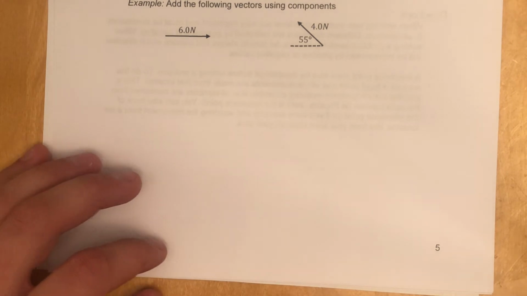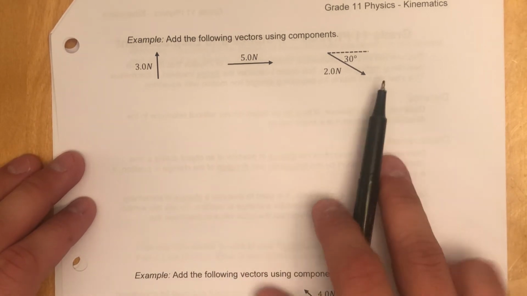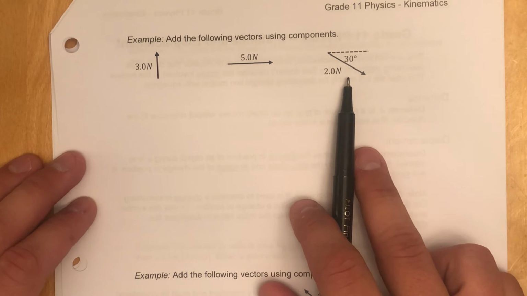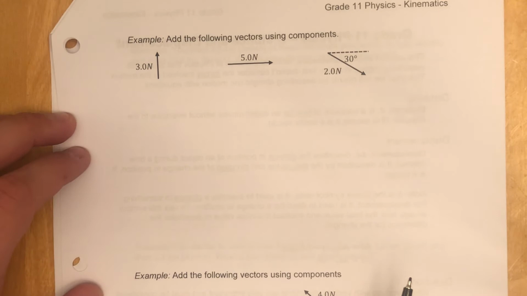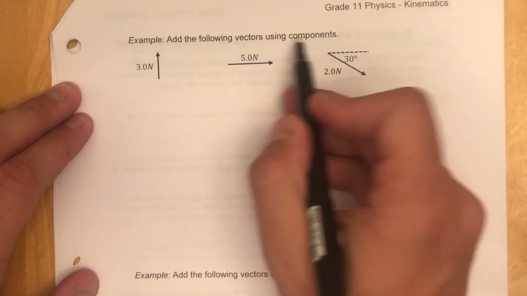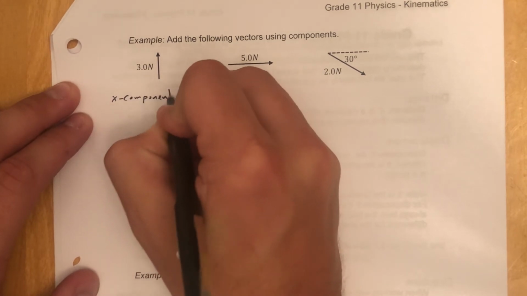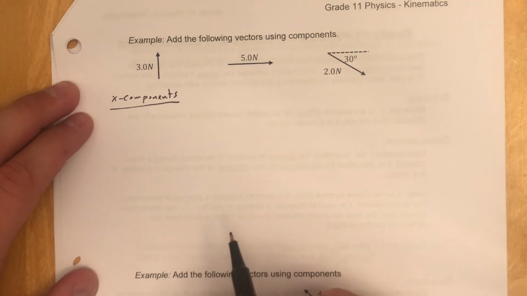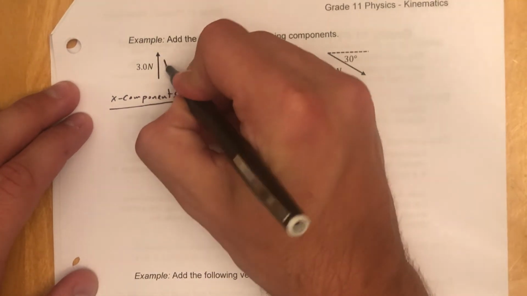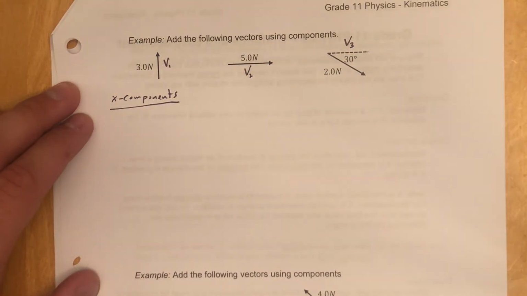So let's go ahead and add these 3 vectors up. What we have in front of us is 3 newtons north, 5 newtons east, and 2 newtons 30 degrees south of east. And so we are going to be breaking it into the x and y components and then adding them up. So that's using components here. So what are our x components here? One of the things I want to do to make this a little bit simpler is label all of these. So this is going to be vector 1, this will be vector 2, and this will be vector 3.